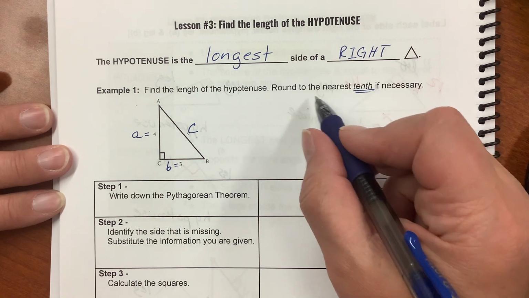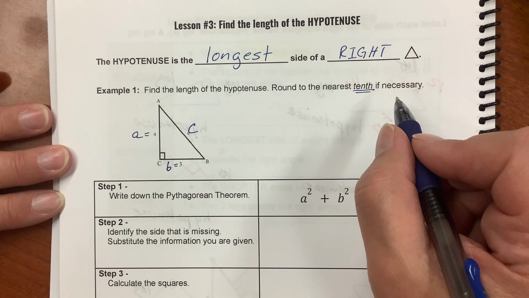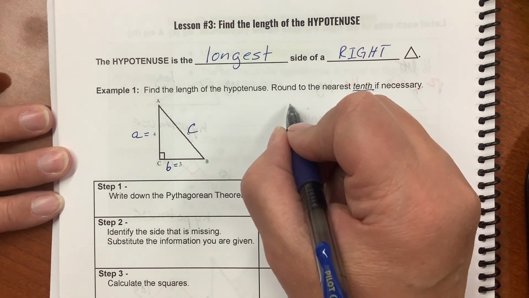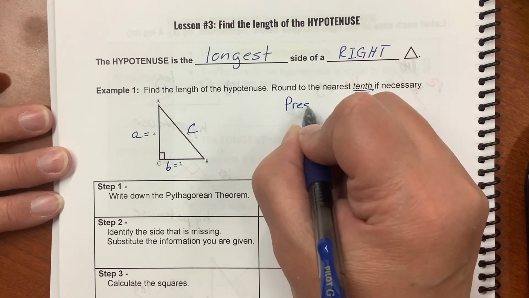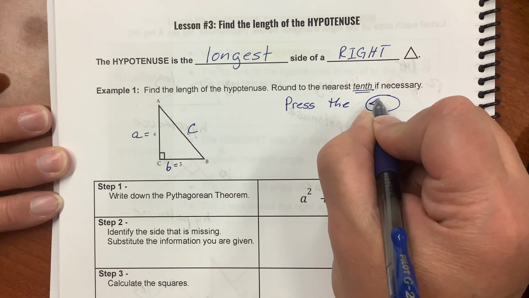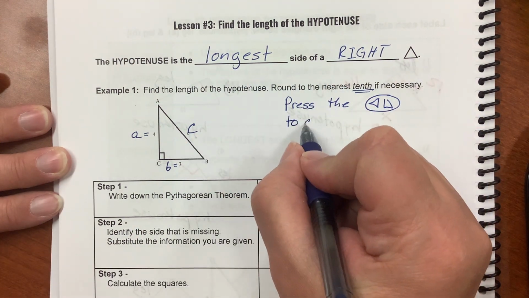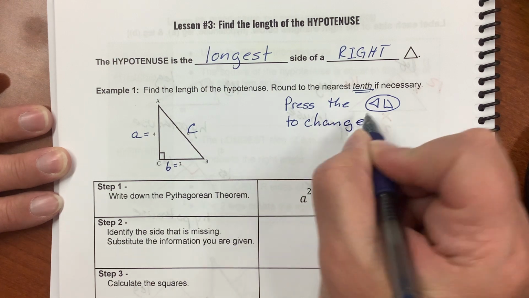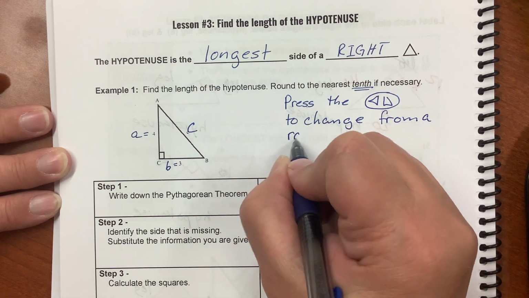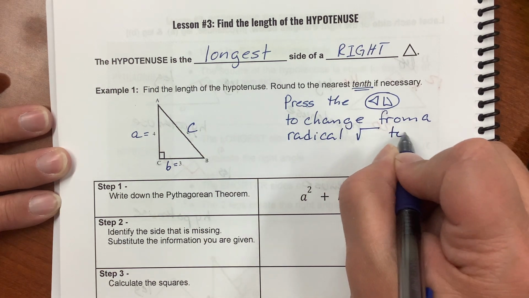All right, now let's get back to this round to the nearest tenth. Sometimes you're gonna get an answer that has a radical sign in it. Remember, the radical sign is the square root sign. So what to do? First, press the double arrow key. The key that has 2 arrows on it above the enter. Okay, to change from a radical, and that's that thing that looks like a check mark, to a decimal number.